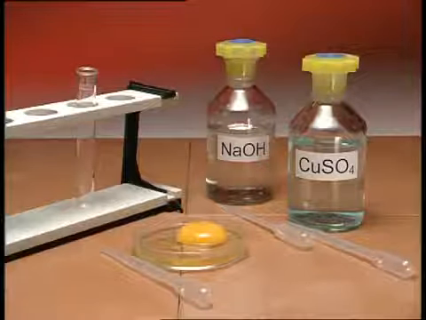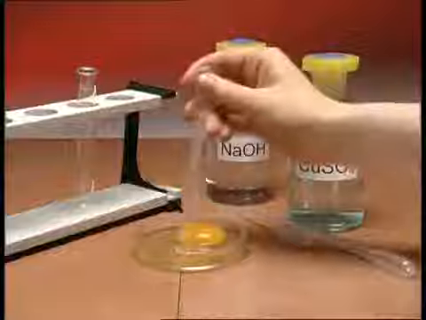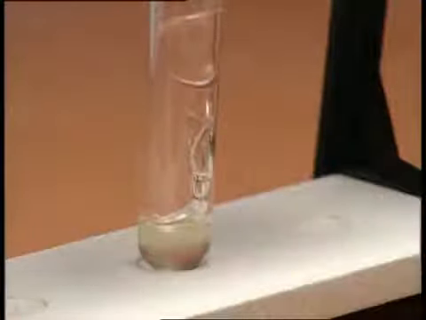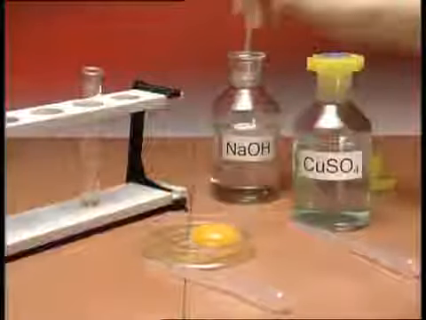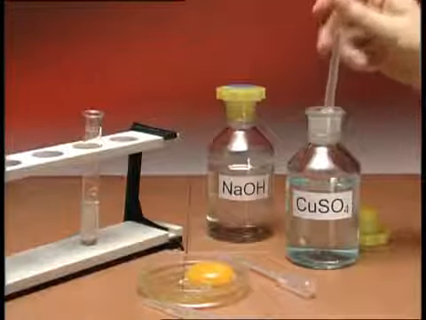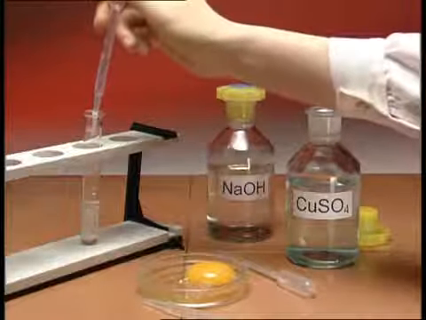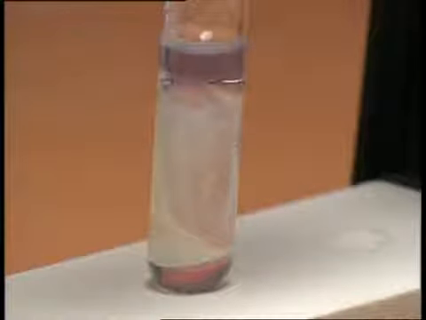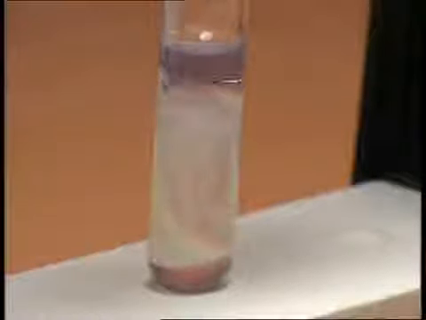Finally, protein. Egg white contains a lot of protein. The test for protein is called the Biuret test. This involves adding some sodium hydroxide solution, then running some very dilute copper sulfate solution down the side of the tube. At the top of the mixture, the colour change to mauve shows that protein is present.